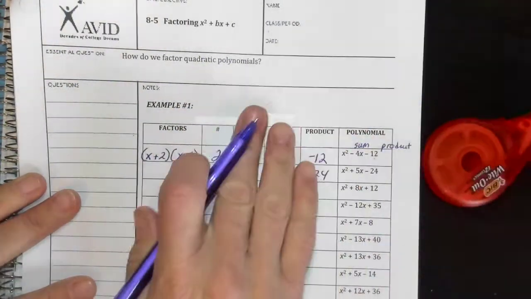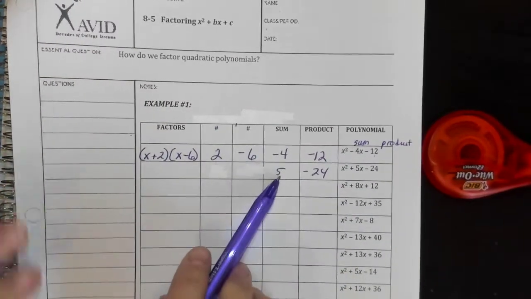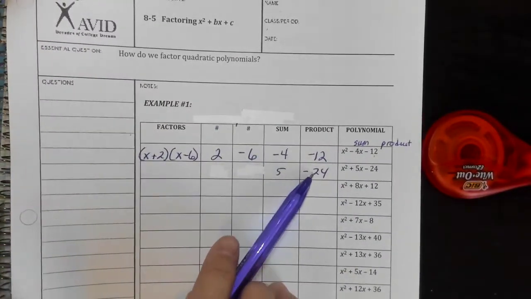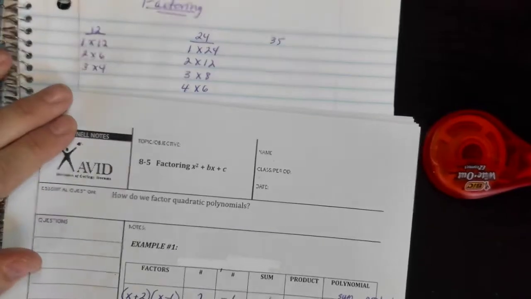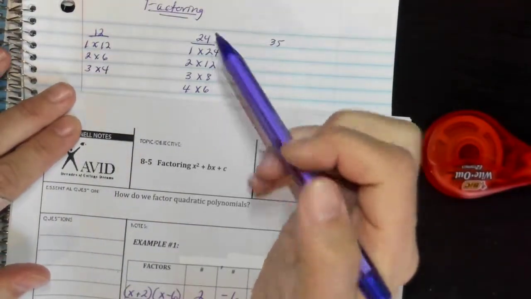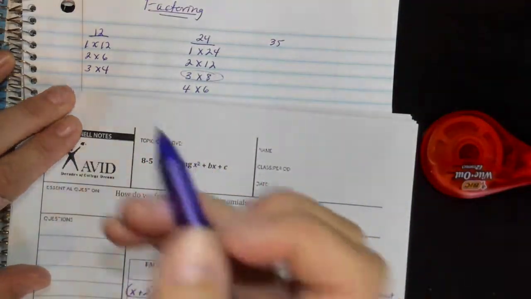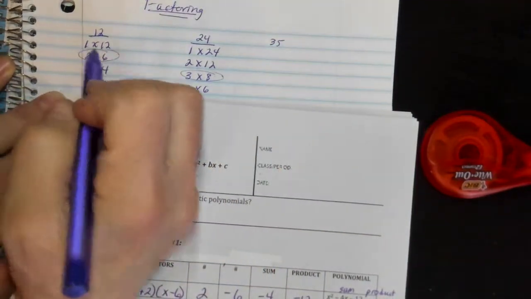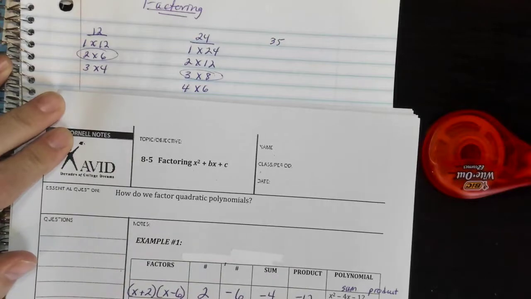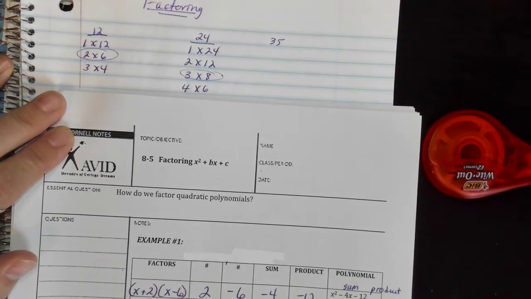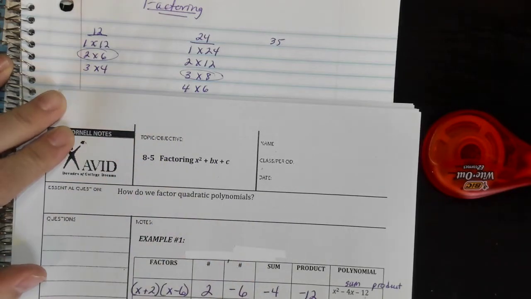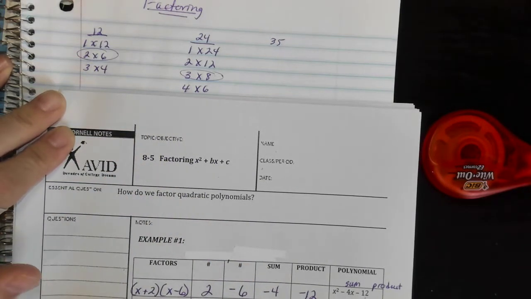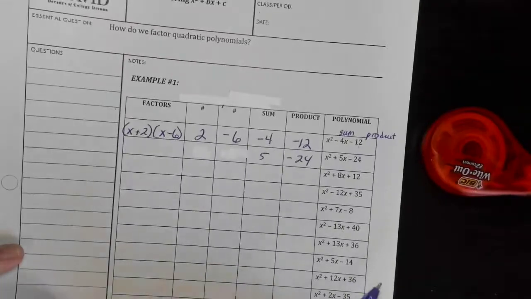All right, so I need 2 factors that add up to 5 and 2 factors that when I multiply them, I get -24. So looking at the difference, this will add up to 5 if I make one of them positive and one of them negative. And it will make a -24 if I multiply them. So I just got to figure out, does the 3 have to be a negative or the 8 have to be a negative? Well, my sum turns out to be a positive number.